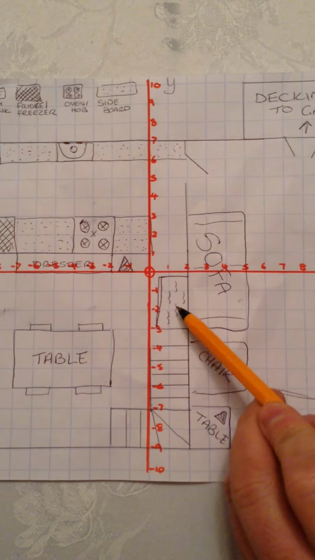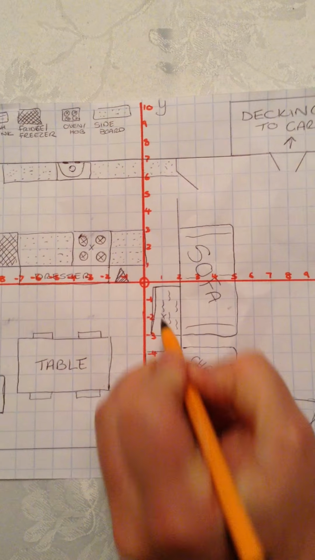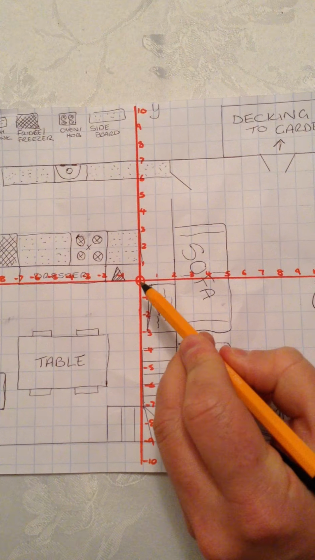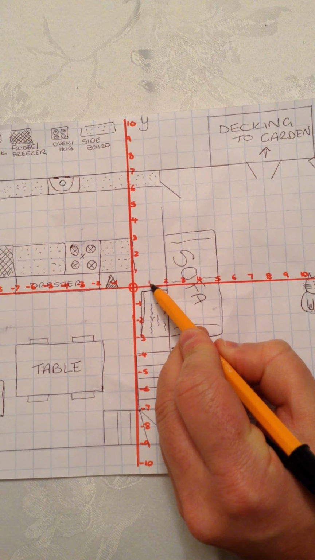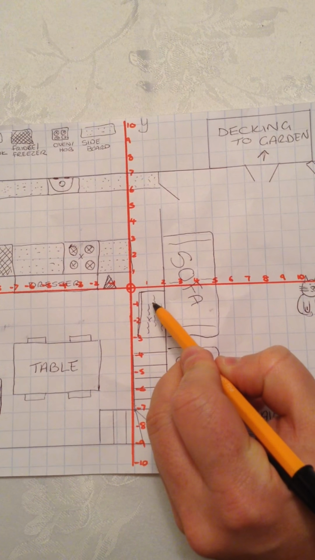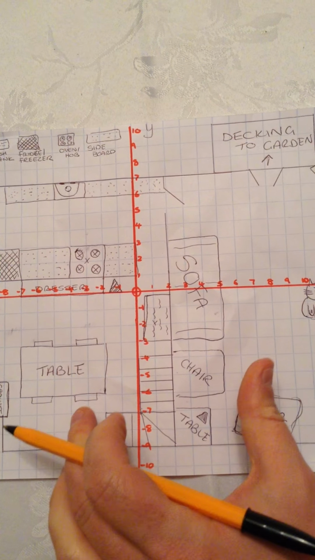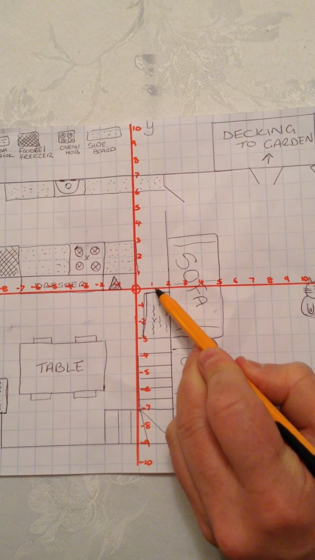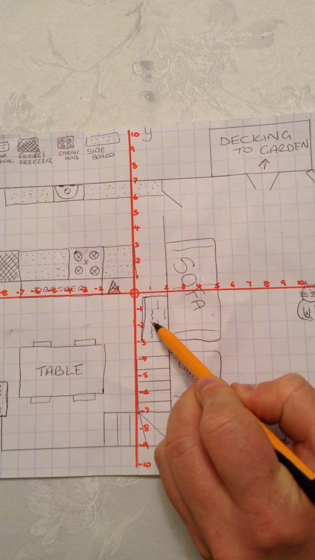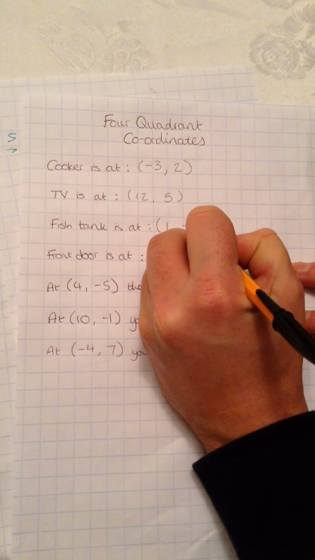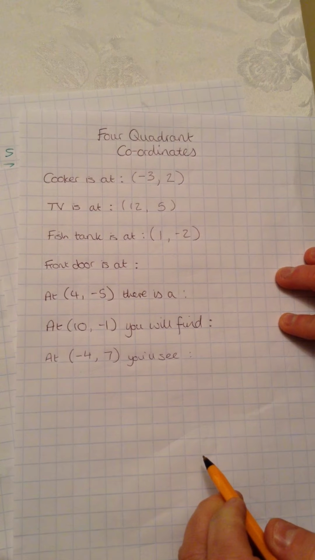And I can do the same, have a look at the fish tank. You can do this one quickly. Here's the fish tank. So again, just choose a spot in the middle of it. This time, my x-axis is 1, y-axis, now we're in the minus ones. We're down in this side of the 2 quadrants. So 1, and I'll count down -1, -2. So my fish tank is at 1, -2.